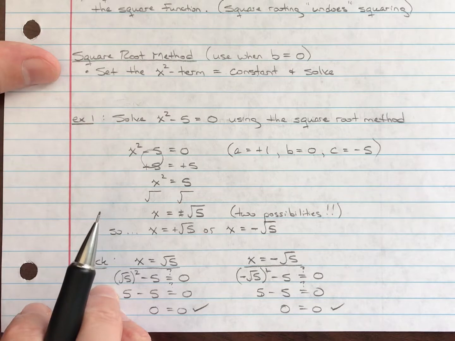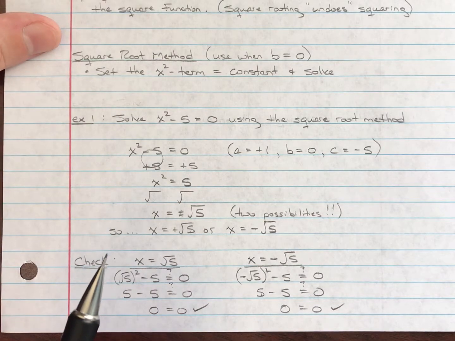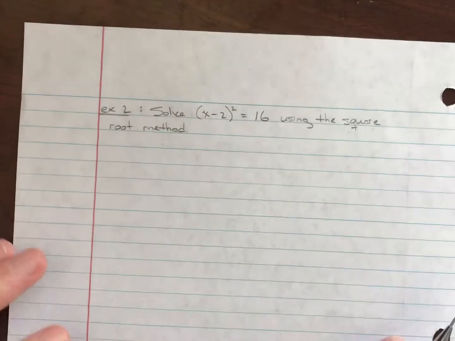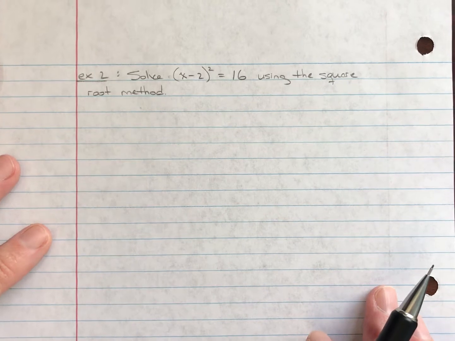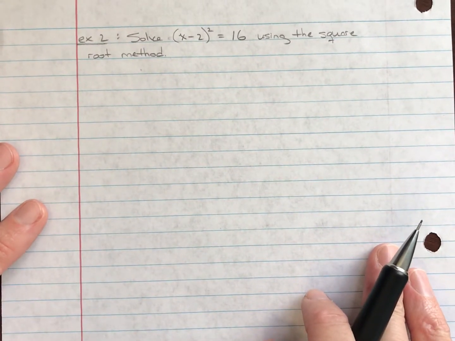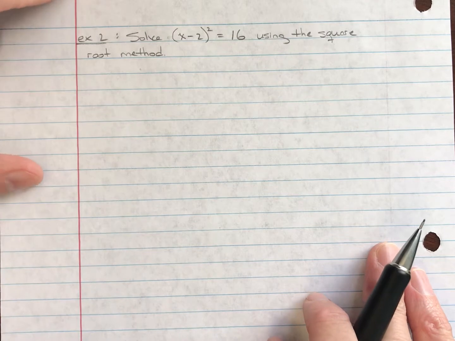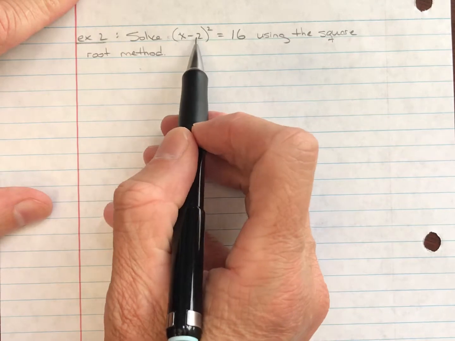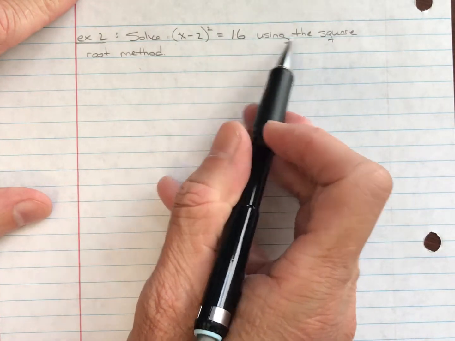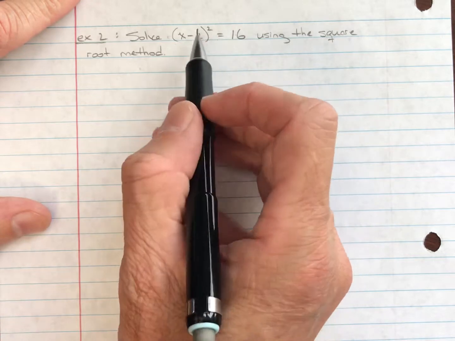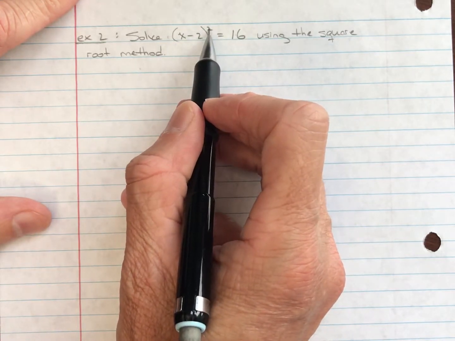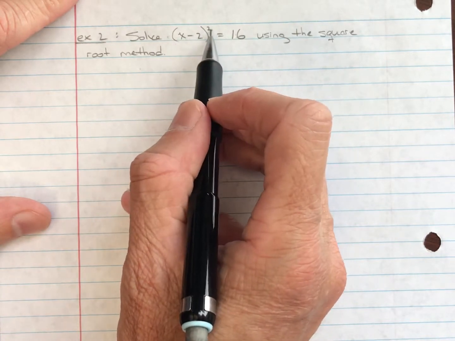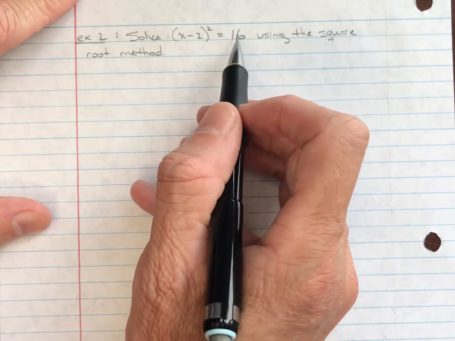We're going to see that come up again in the next couple of video lectures. Okay, another place where you can make use of this square root method is in a situation like the one we see here in example 2. Solve the quantity x minus 2 squared is equal to 16 using the square root method. Because the left side is a square and the right side is a constant, I can use the square root method.